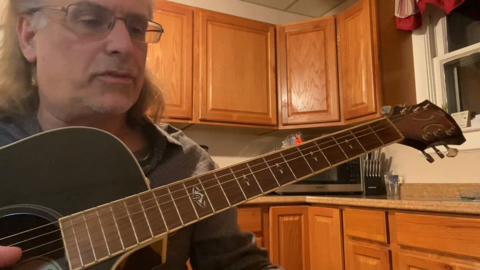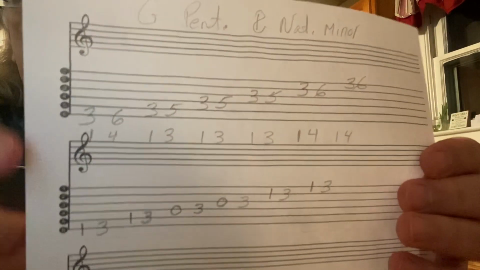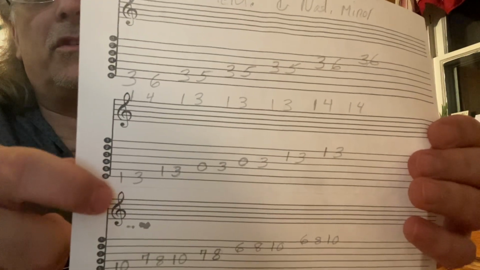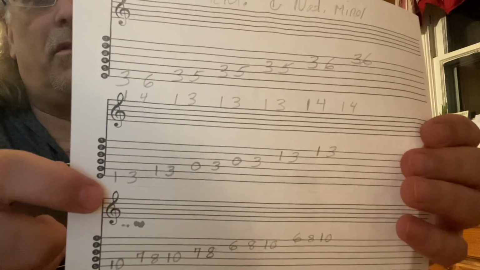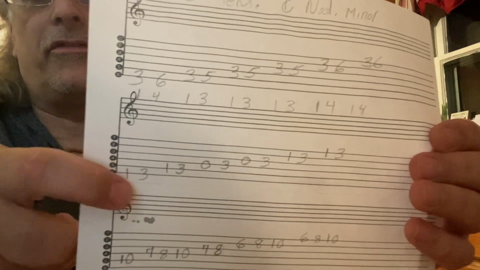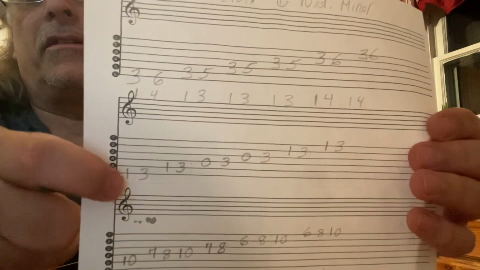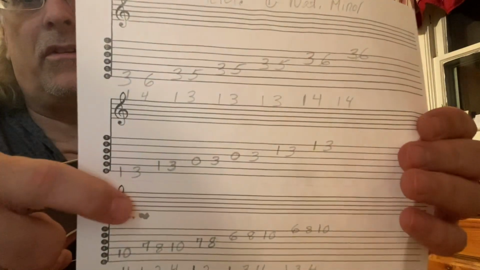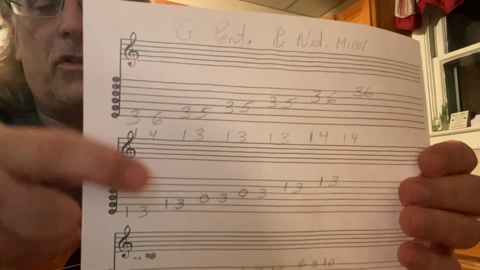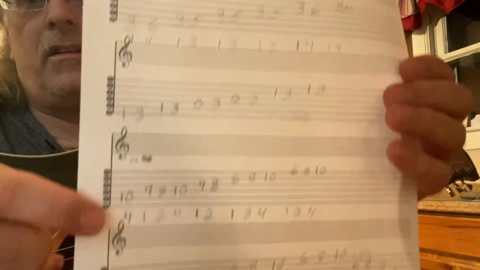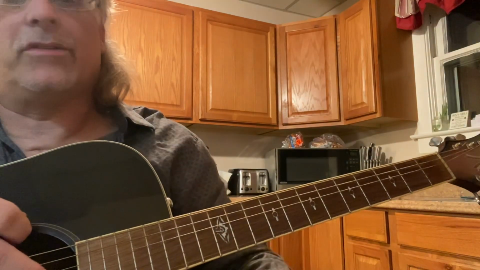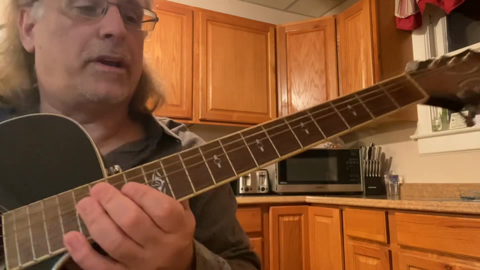So those first two scales look like that. And this is the tablature. I got the fingering underneath there. I didn't put any fingering underneath this one because you're using the exact same fingers as the frets, okay? 1st and 3rd finger, so on and so forth. They're both G pentatonic. Now this scale right here, this is a form of a G minor scale, natural minor.